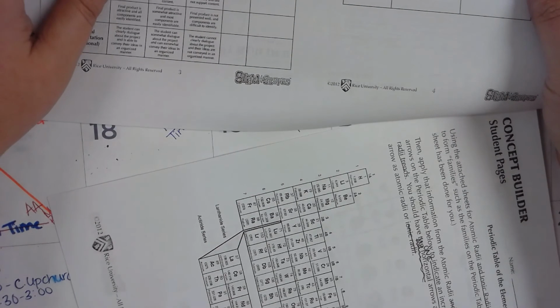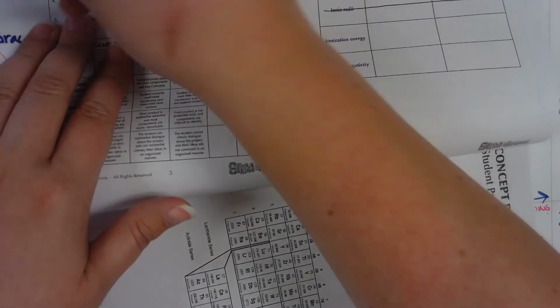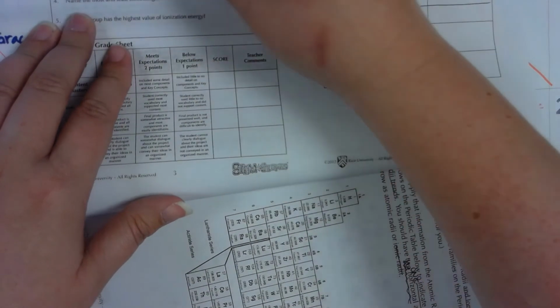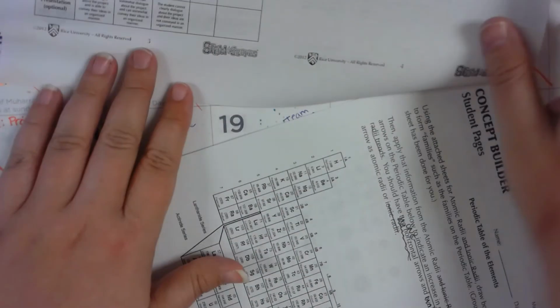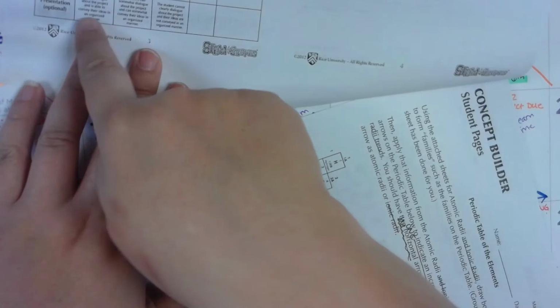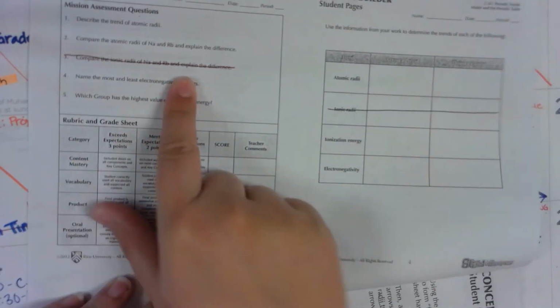Don't answer number three, because number three is about ionic radii, and we're not dealing with ionic radii. This is how I'm grading you. Once again, not going to do the oral presentation. Oops, I'm sorry. So don't do number three. We are not going to do the oral presentation.